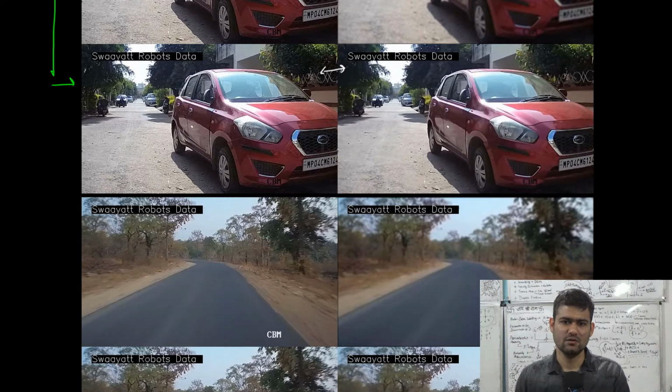You can see there was a lot of texture in the road region, and after smoothing most of the texture has been lost.